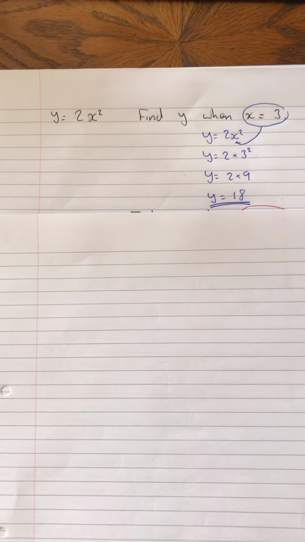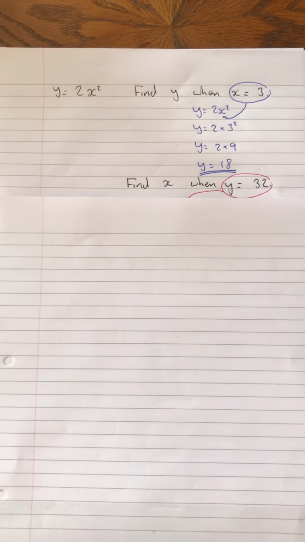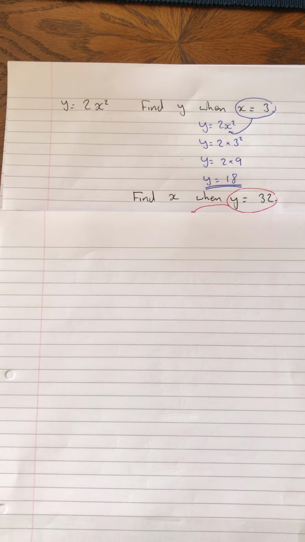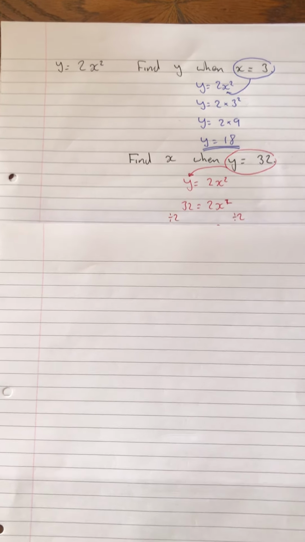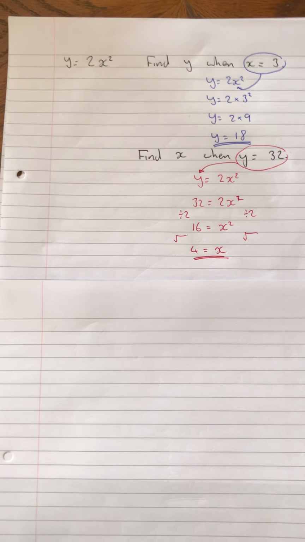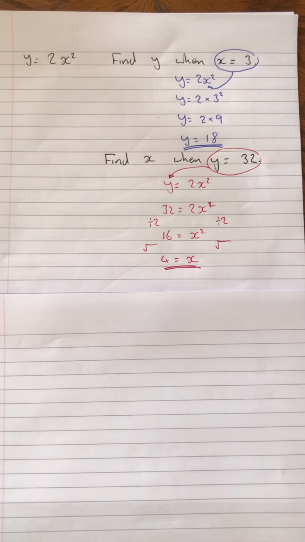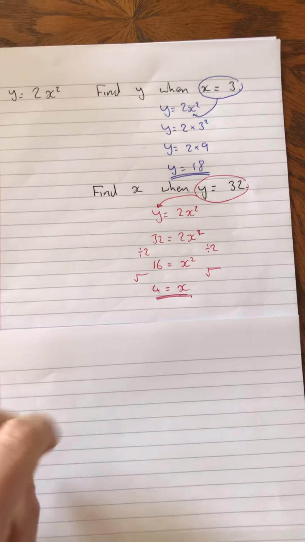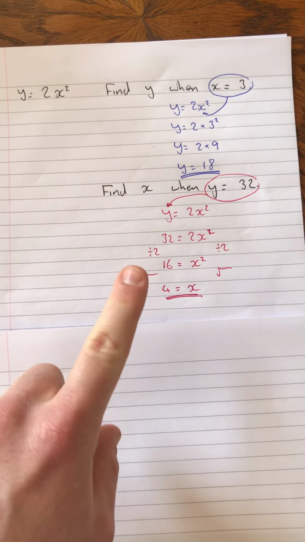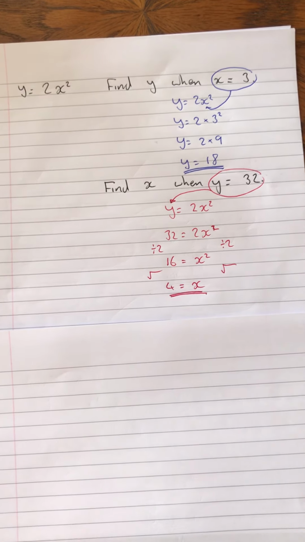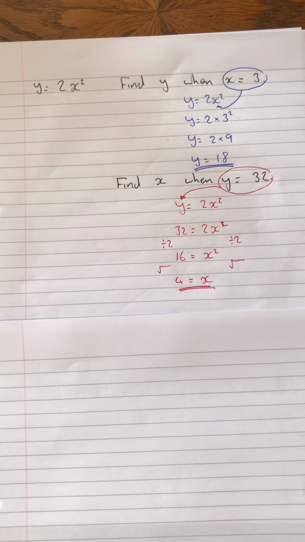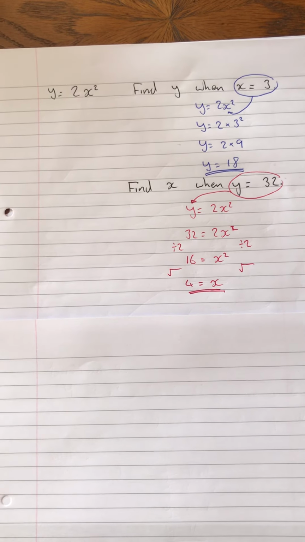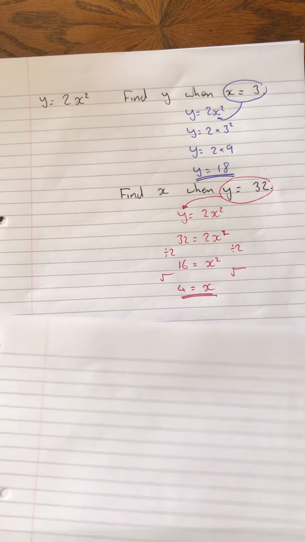Okay? For the next part, find x when y is 32. So, we write down our equation, guys. We substitute the part that we know in, so we know that y is 32. I'm going to divide both sides of the equation by 2, so I get x squared is equal to 16, and then I'm going to square root both sides of the equation, and x is equal to 4.